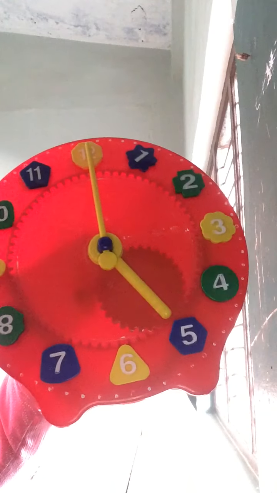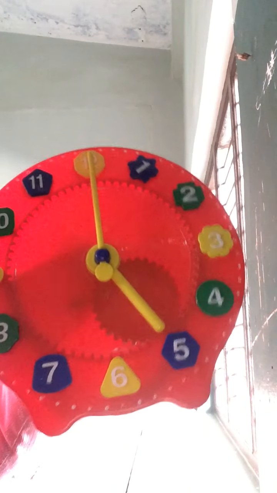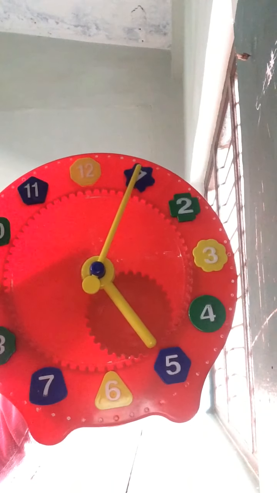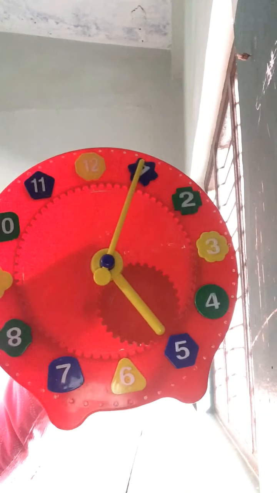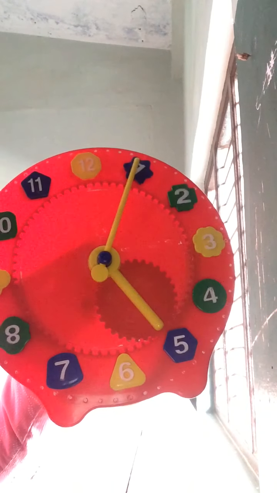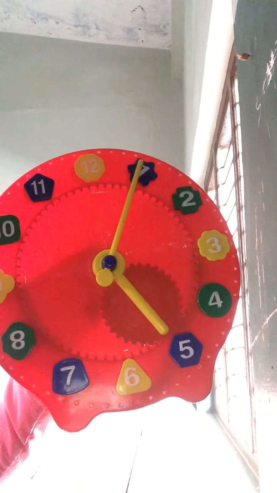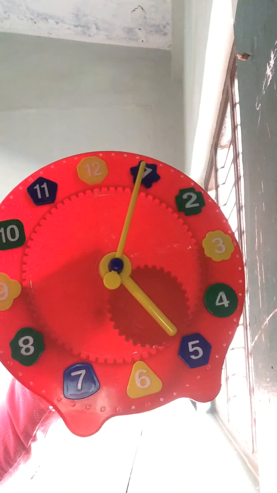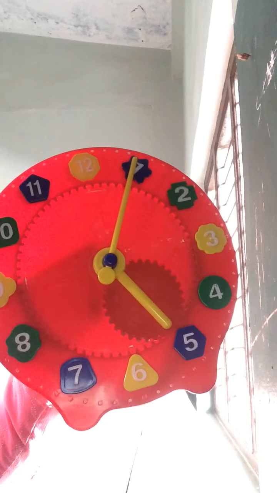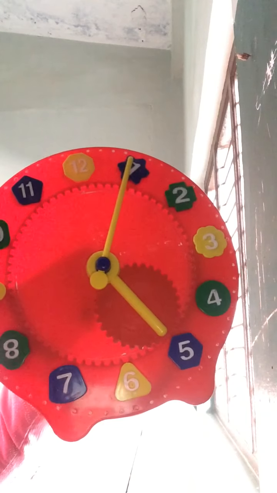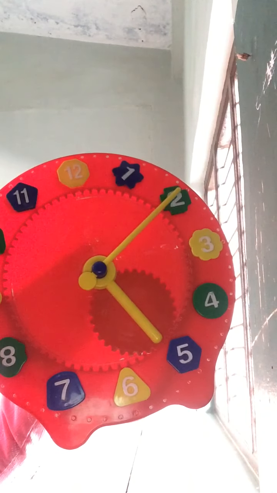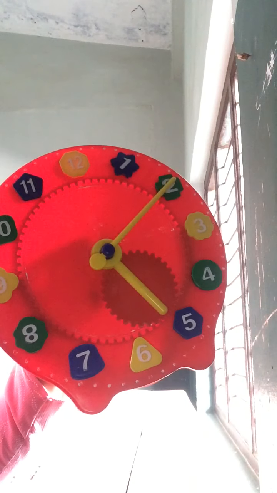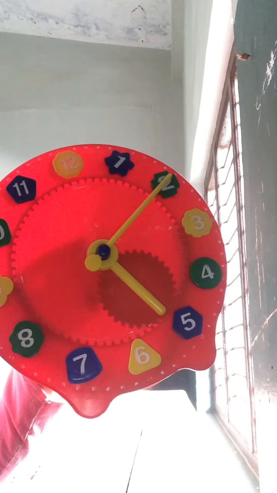Now it is 5 o'clock. After 5 o'clock, if the minute hand reached at 1, then how many minutes passed after 5 o'clock? 5 minutes passed there. So that time is 5:05. Now the minute hand reached at 2. Again past 5 minutes. So the time is 5:10.